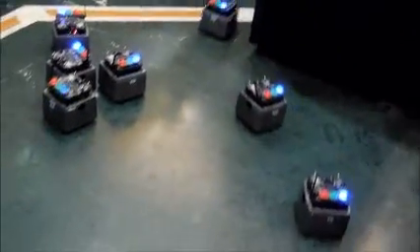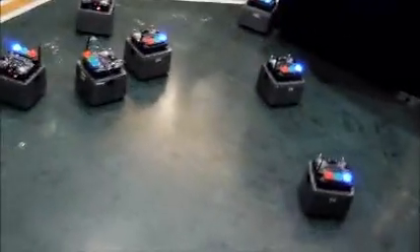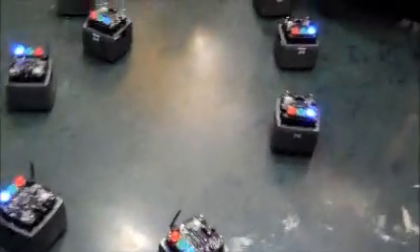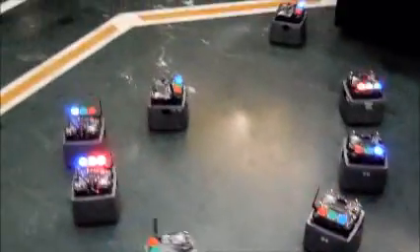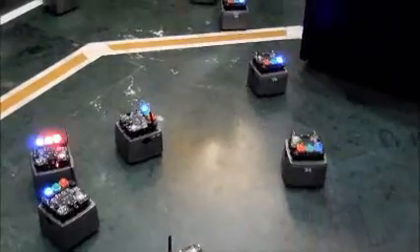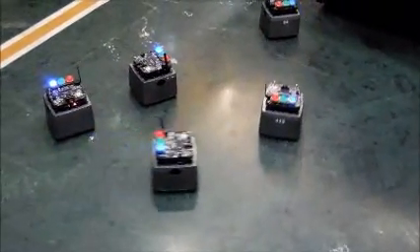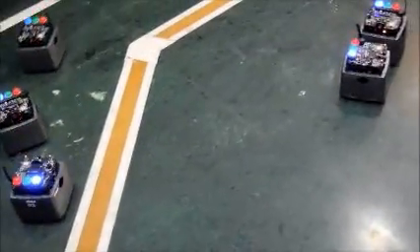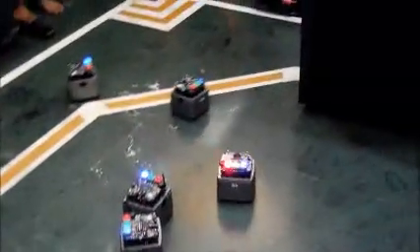I'm trying to get them to line up, but there isn't quite enough room. There we go. So the one at the end isn't going to move. There isn't quite enough room for it to move.